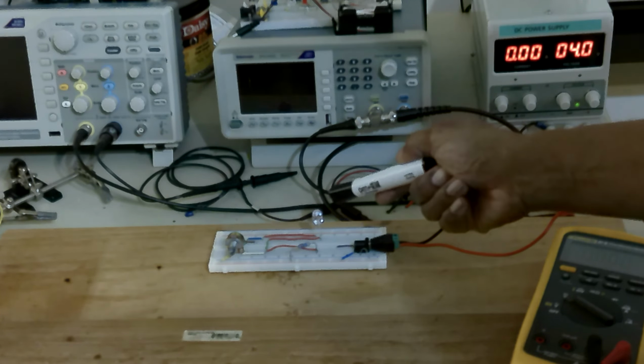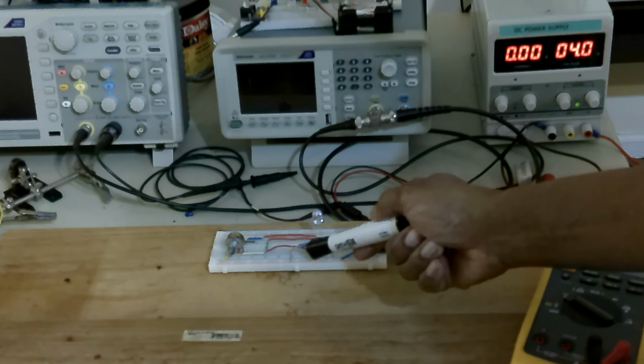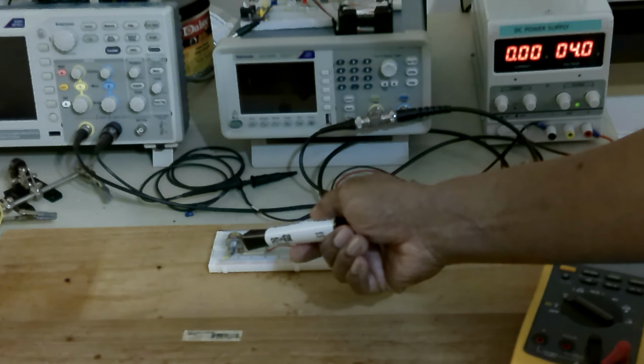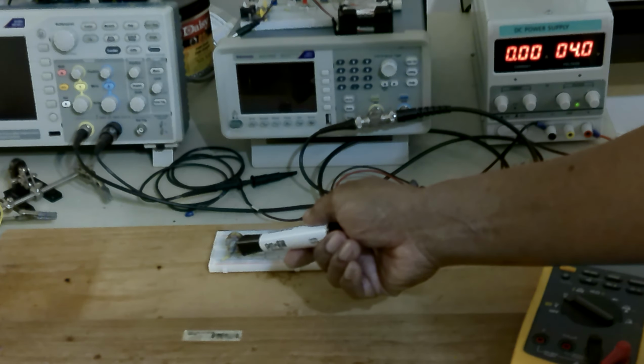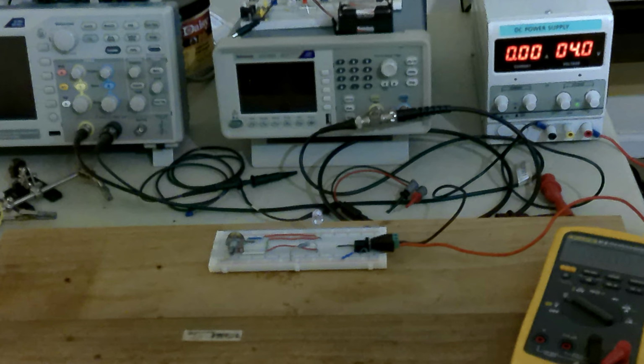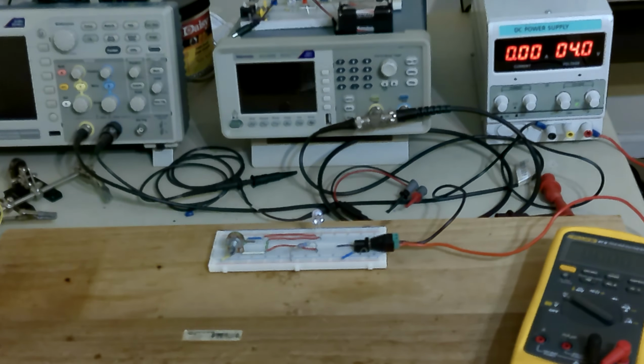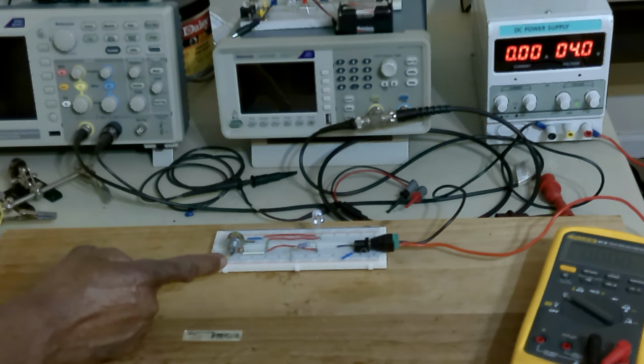I've got my LED, I've got my 50 ohm resistor, and I've got my potentiometer. Now my LED is currently off. I'm going to turn my LED on by turning my switch on my potentiometer to the left.